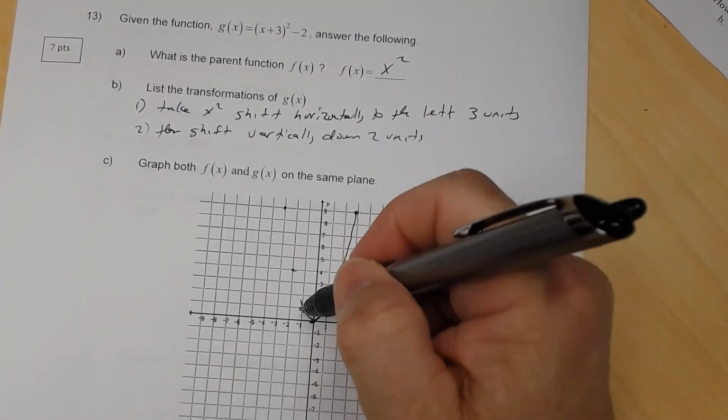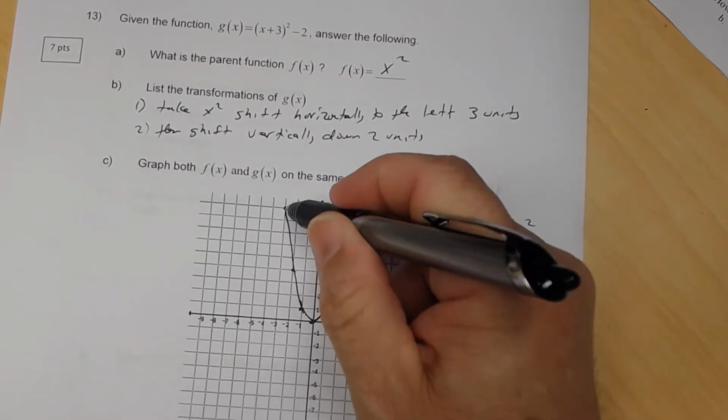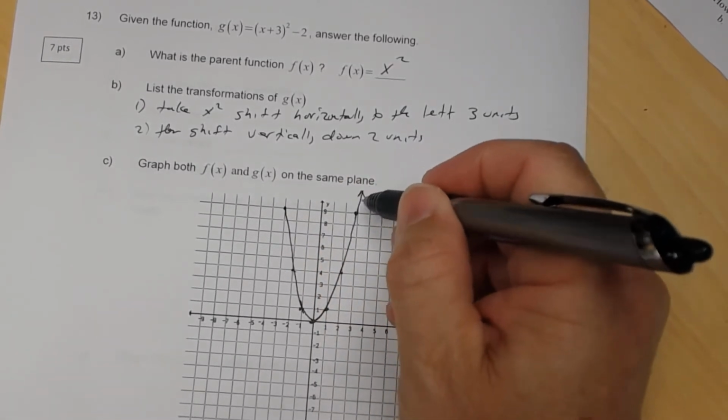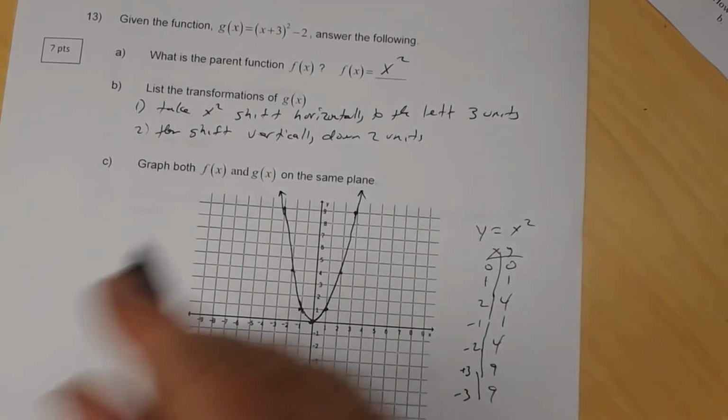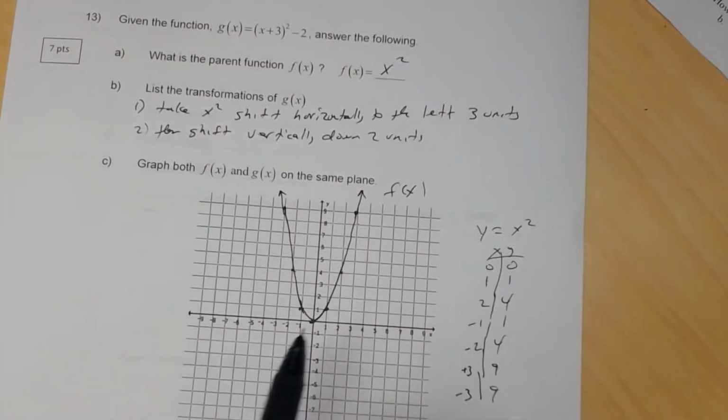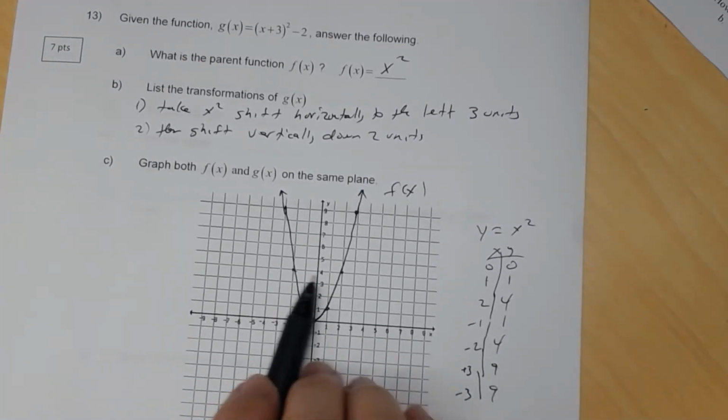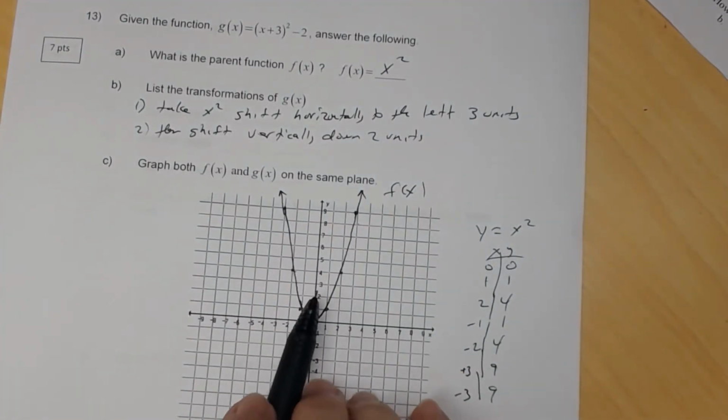It looks like a parabola. It must look like a parabola. Now don't stop there. You got to draw your arrows. You must draw your arrows. All right. So this right here is f of x. Now I'm just going to use these 5 points to do the g of x.